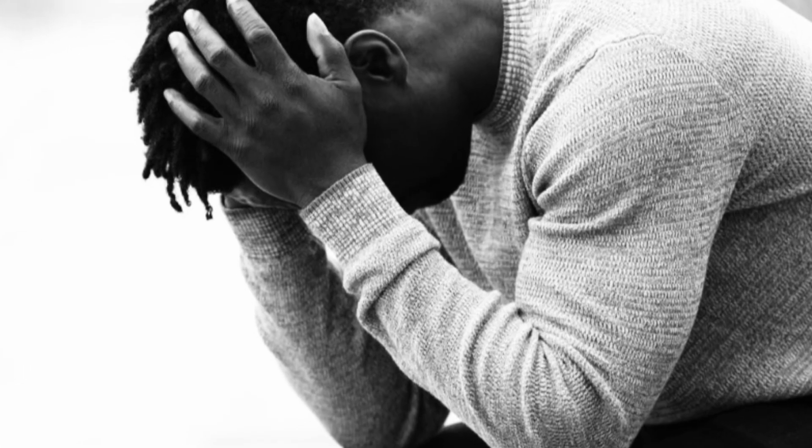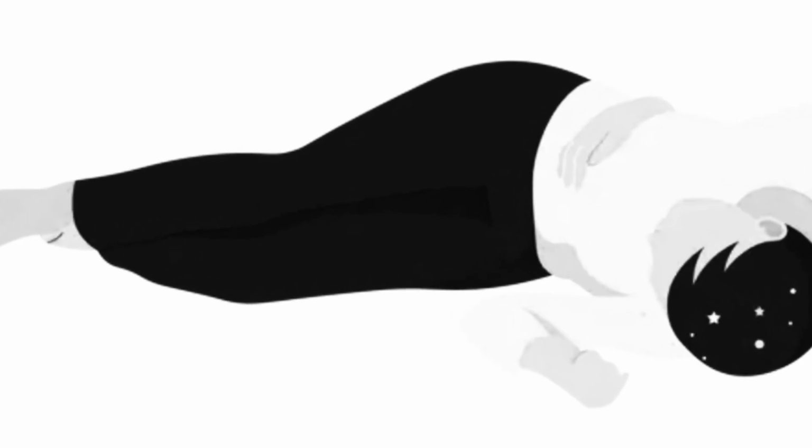Some other symptoms are lightheadedness and syncope. Arrhythmia is also one of the signs and symptoms which can be included. All these signs and symptoms can appear, but sometimes they are not seen in every case.